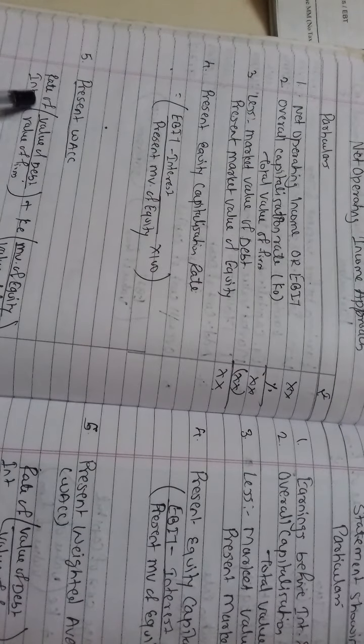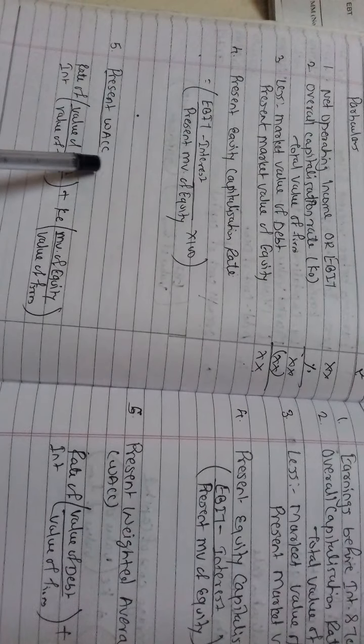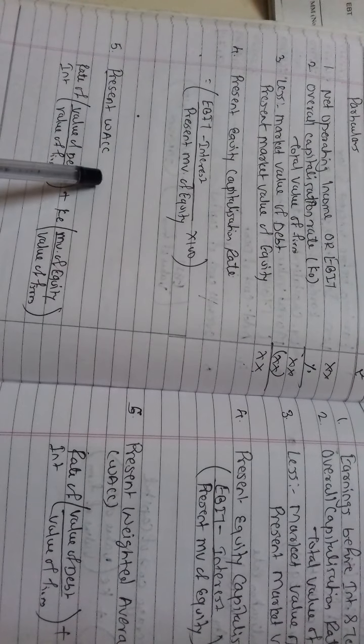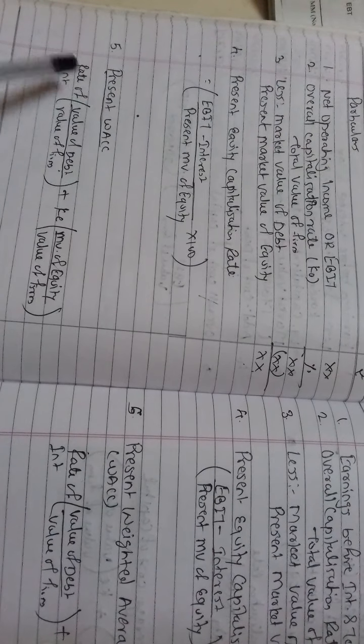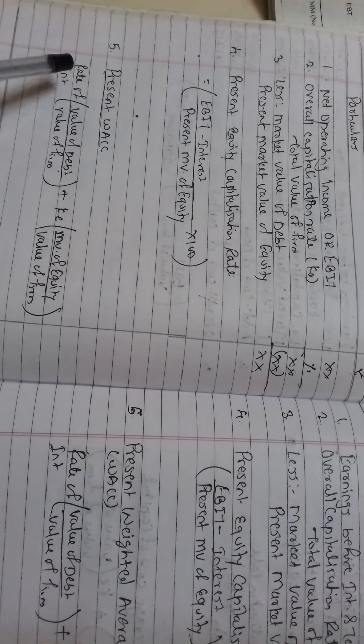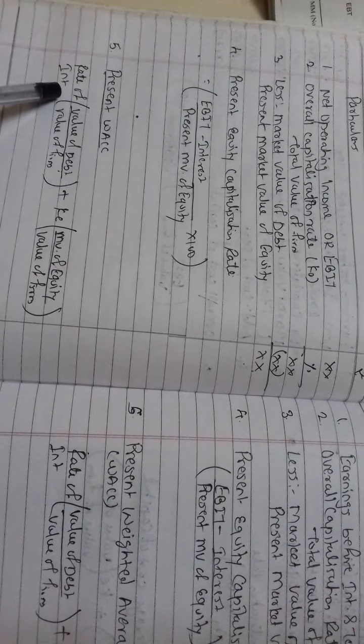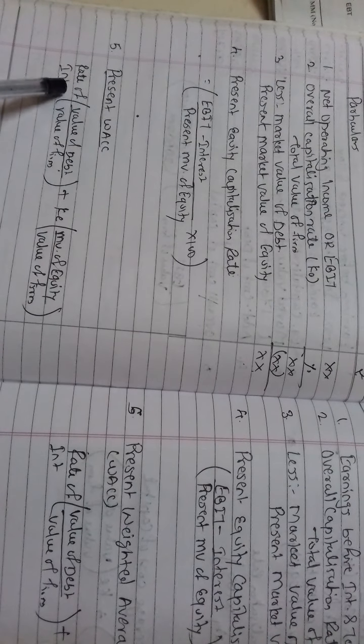And the fifth step will be the present weighted average cost of capital. This will be your last step, and to calculate this, the very first thing will be your rate of interest. This will be the rate of interest on debenture or bank loan. So we have to take a rate of interest over here, say 12%, 10%, 8%, like that.